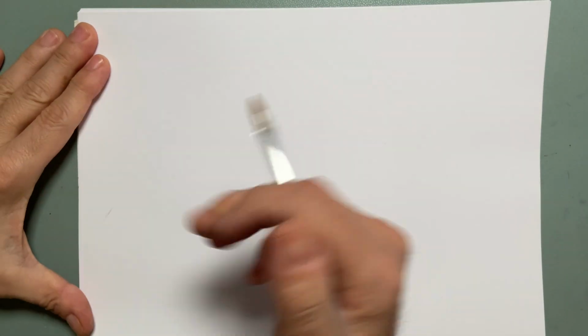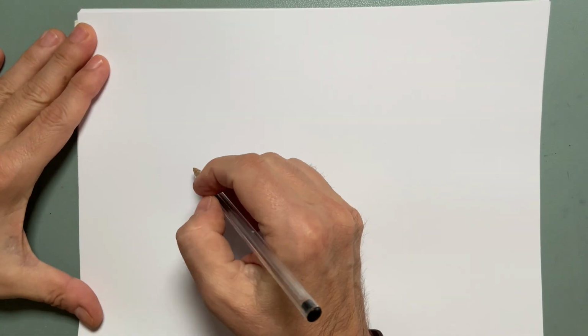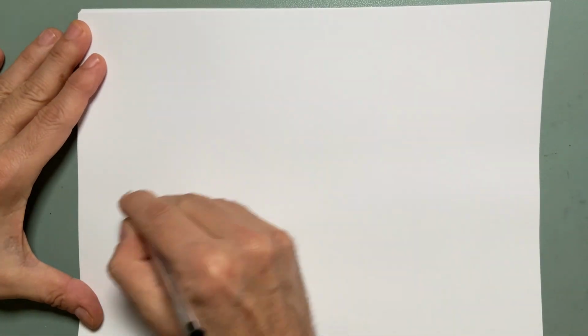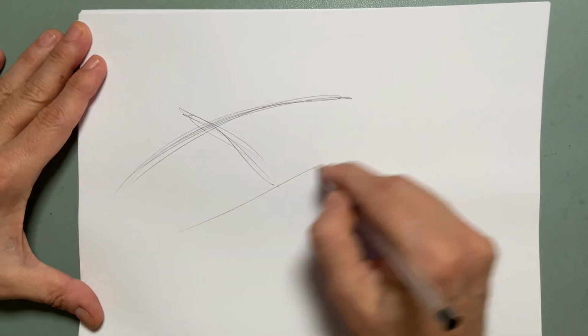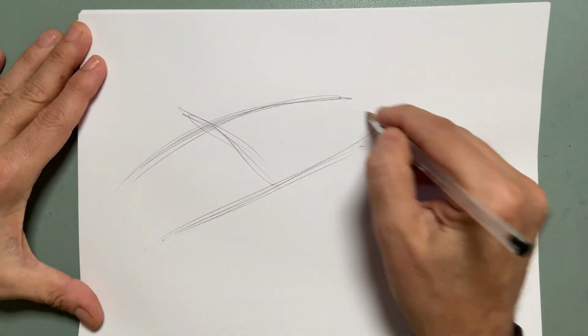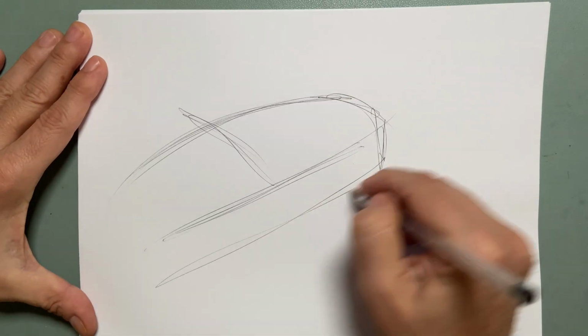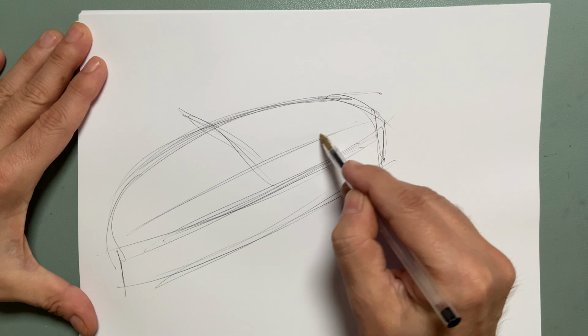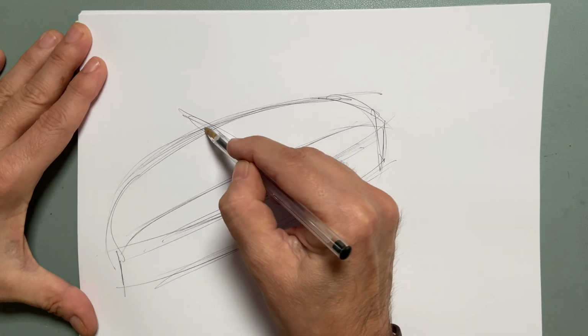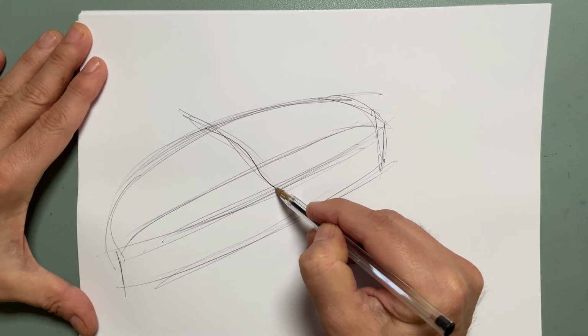Okay, so I'll give you a few examples. We have a top view of a dashboard like this, for example. And then we have a change of the section in the center like this.